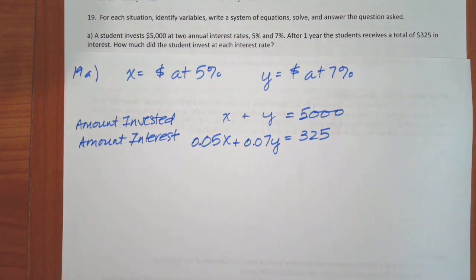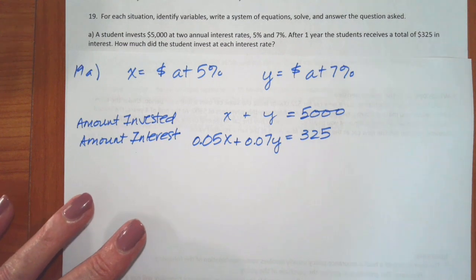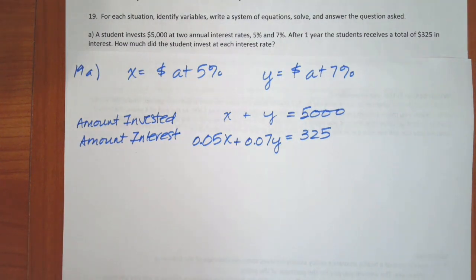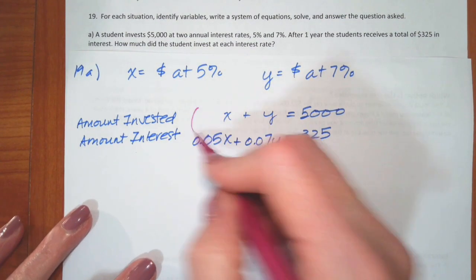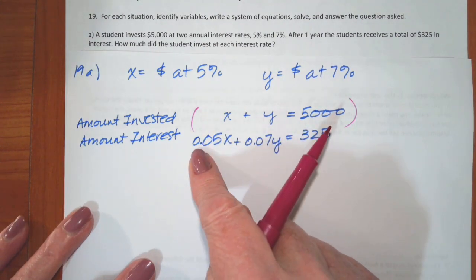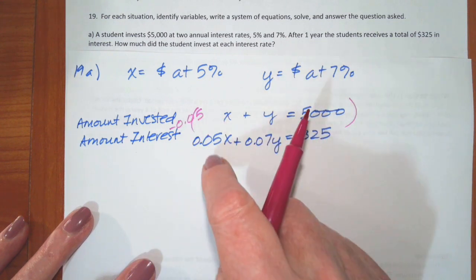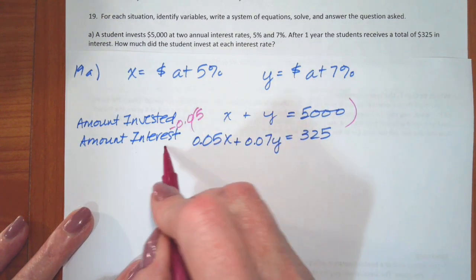Now again, you can turn this into decimals, you can do it by substitution, it doesn't make any difference. Again, I like to do elimination, so that's how I'm going to do this one. So, if I multiply this by negative 0.05, then I will eliminate the x's.